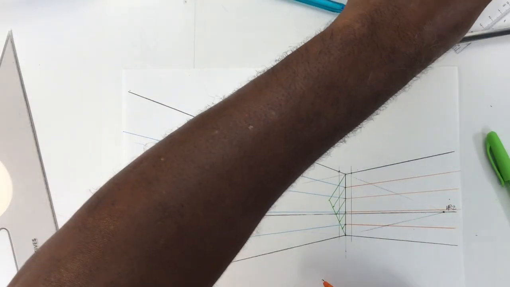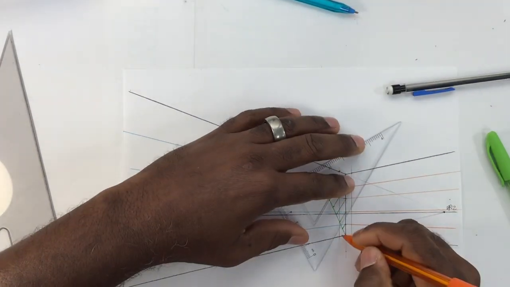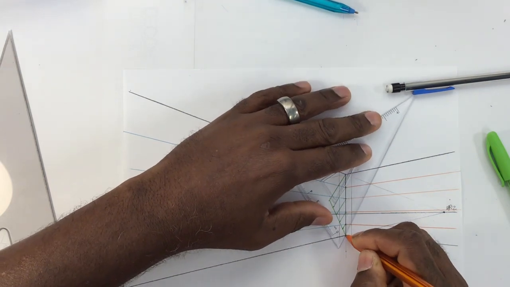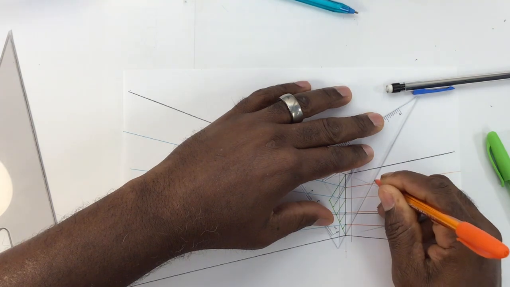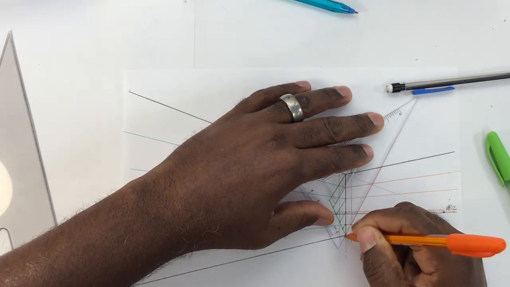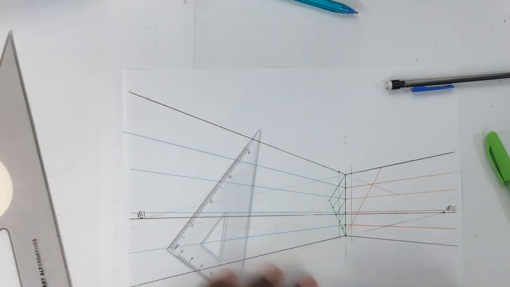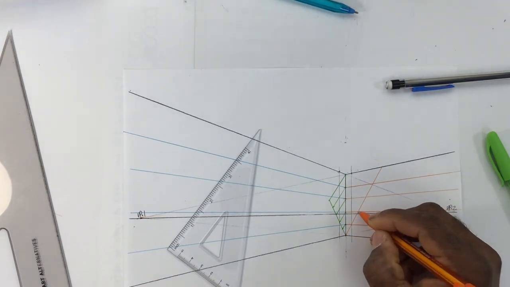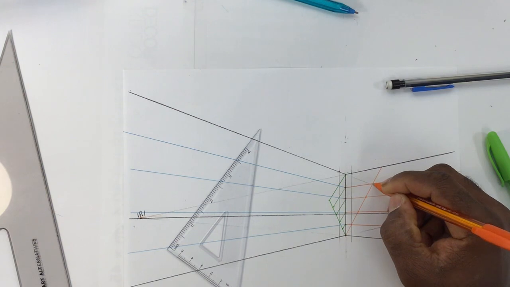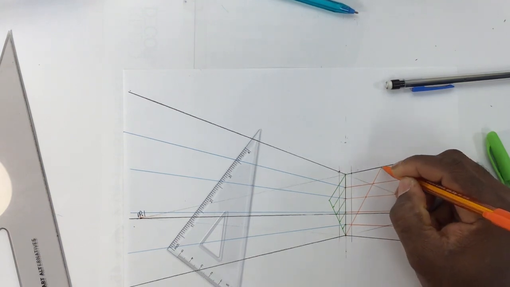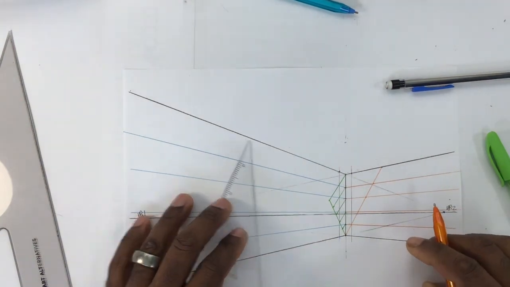So let's do that real quick. I'm going to use a small ruler and the orange pen, and connect that out to the top there, okay? And what that does is it gives you this division, this division, this division, and then this division at the top.